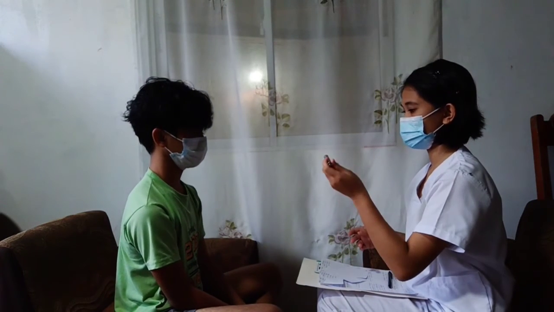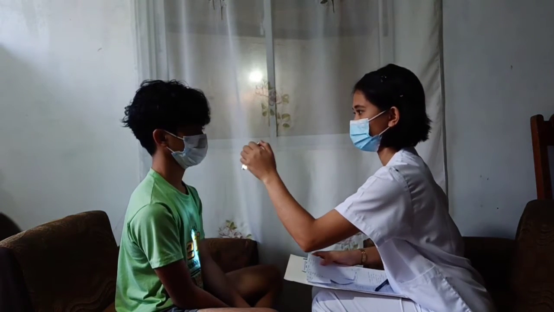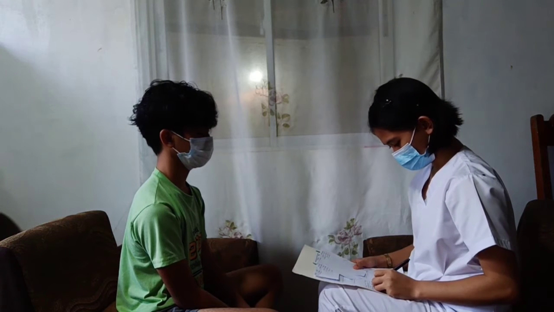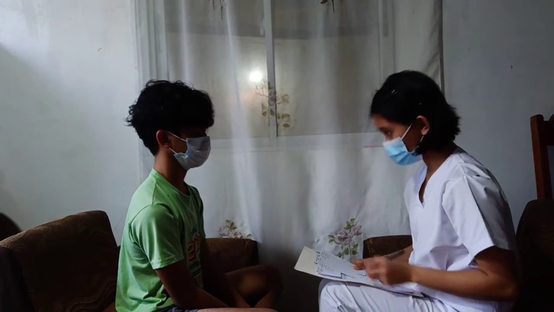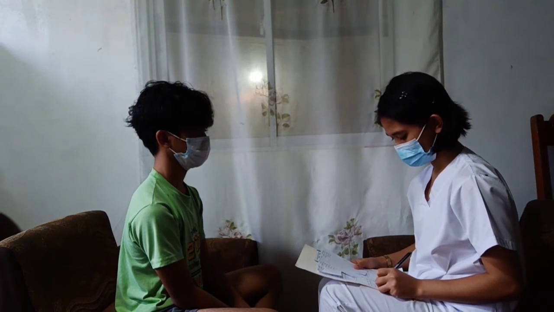Now for the corneal reflection, I'm going to spot this in between your eyes. Just look at my face. I am noting that the light reflections are in the same spot in your cornea, which is normal.